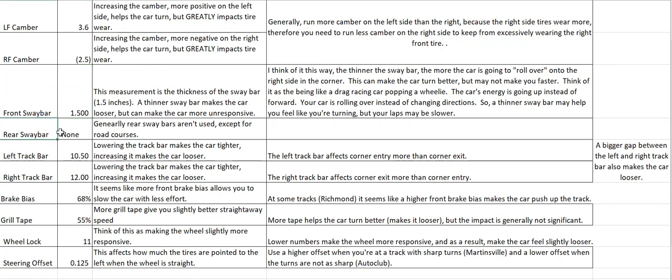Rear sway bars are not really used except for road courses, and I'm really trying to do setups to explain how this works on ovals. I can do stuff to talk about how these things work on road courses if anybody wants to know it, in a separate video. But this is our oval, so we're going to skip rear sway bars.